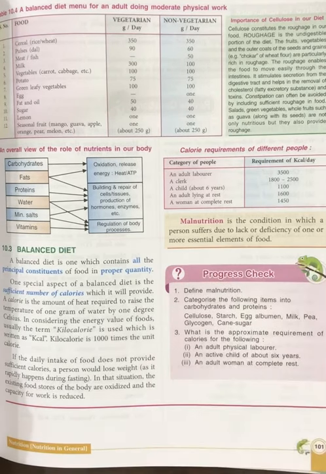Next is malnutrition. It is a condition in which a person suffers due to lack or deficiency of one or more essential elements of the food. When a person suffers due to deficiency of one or more essential elements of the food, then it is called malnutrition.